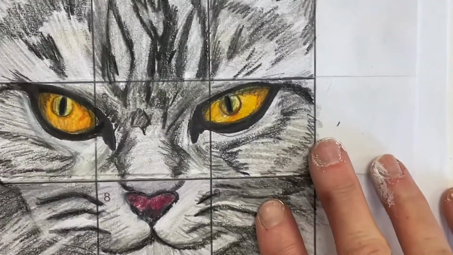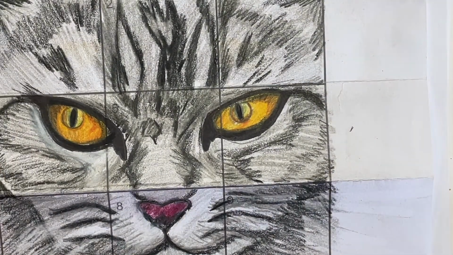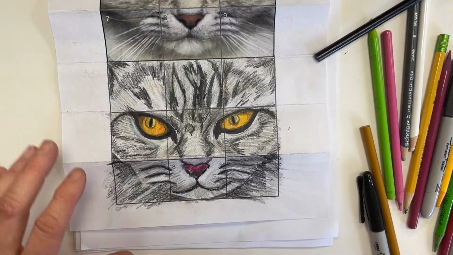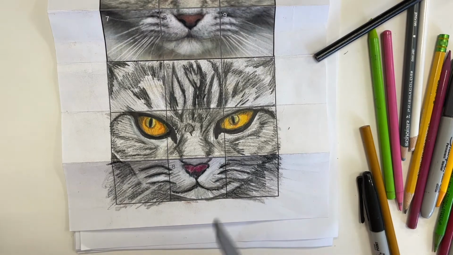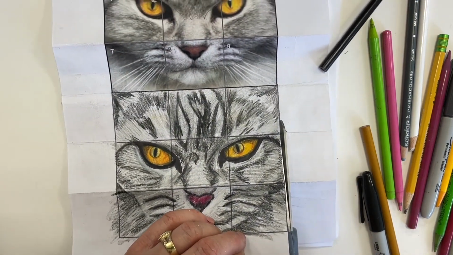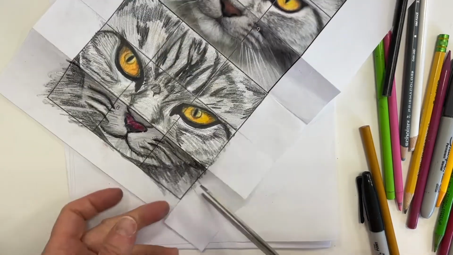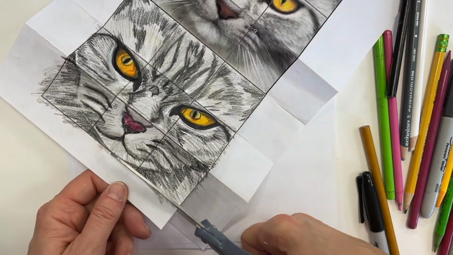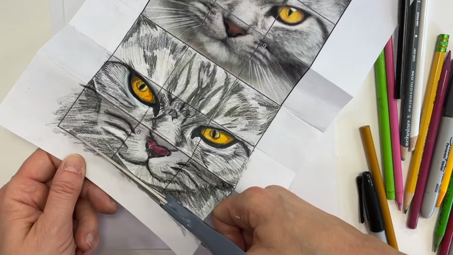Then when you feel like you have a drawing you like, and I'm going to go back into this size now, you can take your scissors and just cut away the excess pencil lines that went outside of your grid.